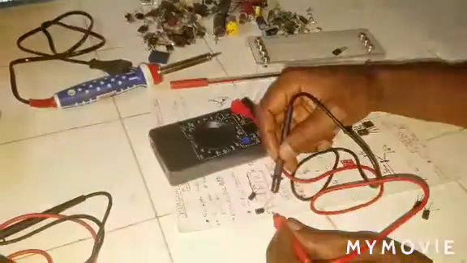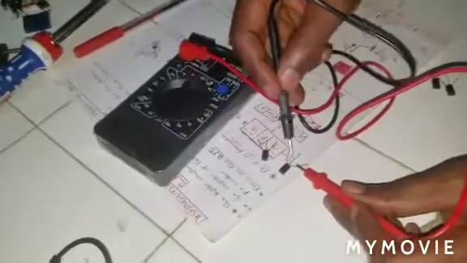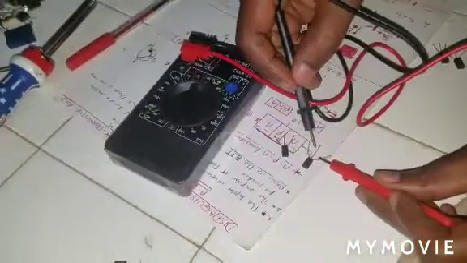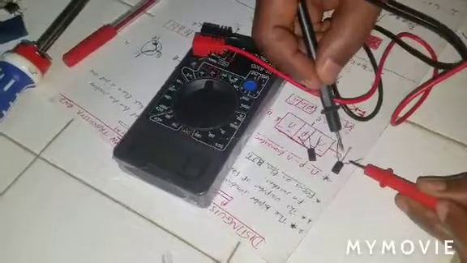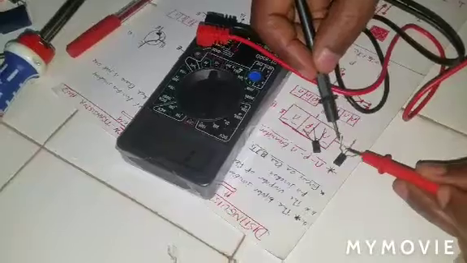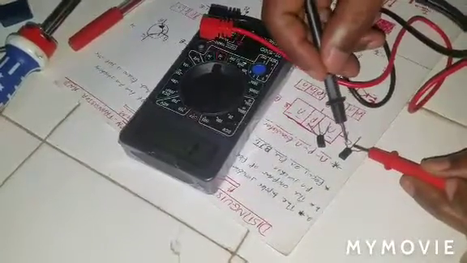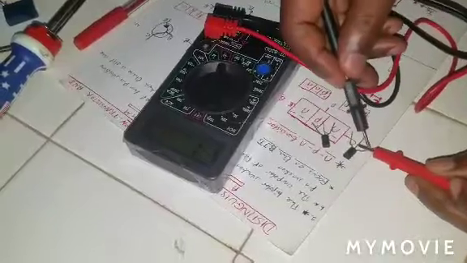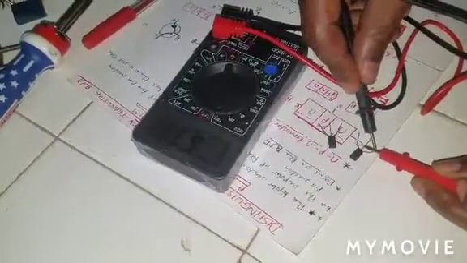If I assume that this is my base, I place the positive terminal on that terminal, and negative here, no reading. I place here, no reading. I cannot conclude. I now bring my positive terminal at the center. I connect, no reading. So at this level I cannot conclude.